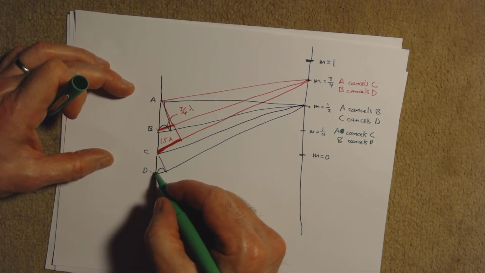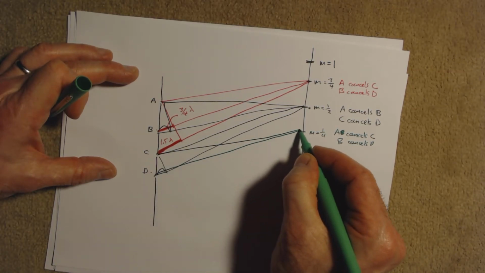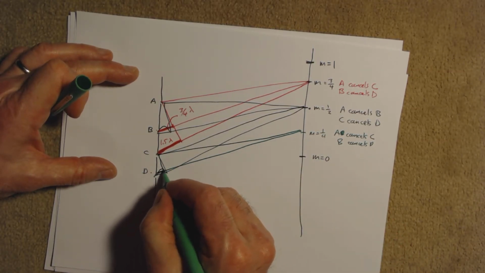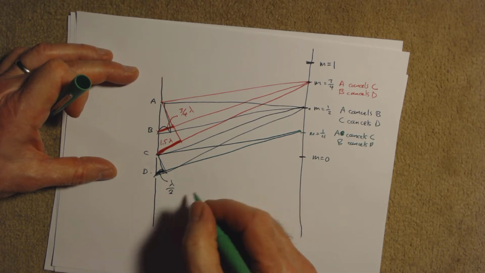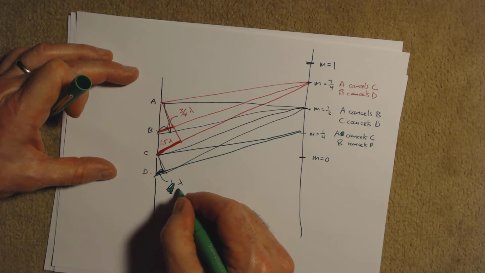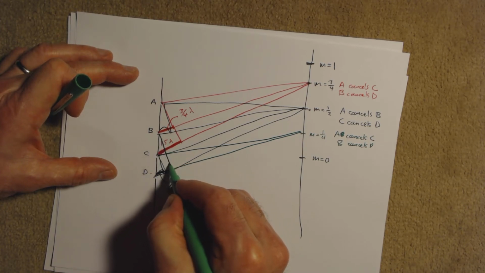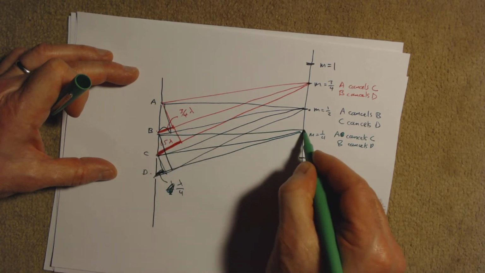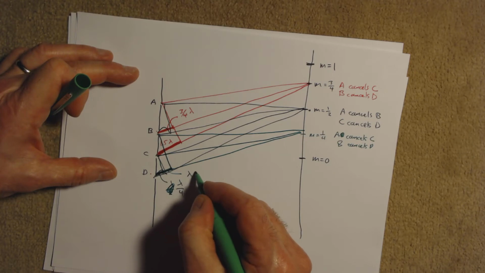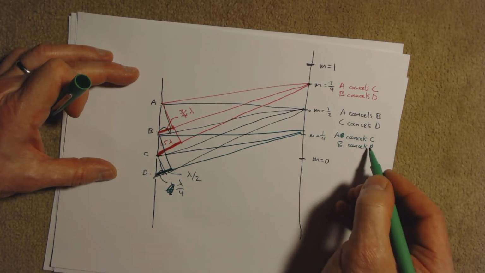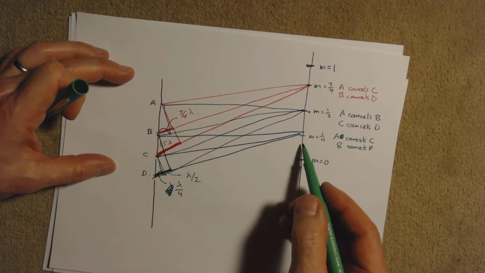So I can show that more easily from these bottom ones. So C and D, their path length difference, that much, that would just be a 1/4 of a wavelength, but the wavelength difference between B and D, that would be a 1/2 a wavelength. So B is going to cancel D, and if B cancels D, then A is going to cancel C.